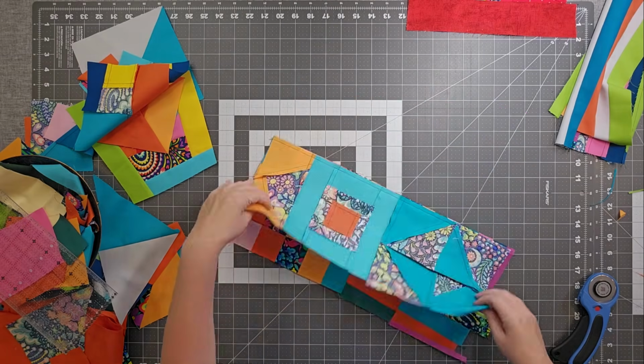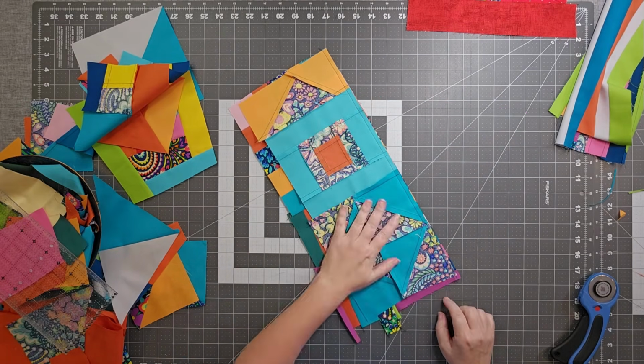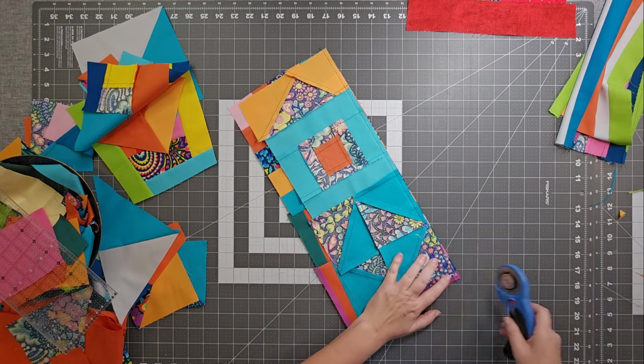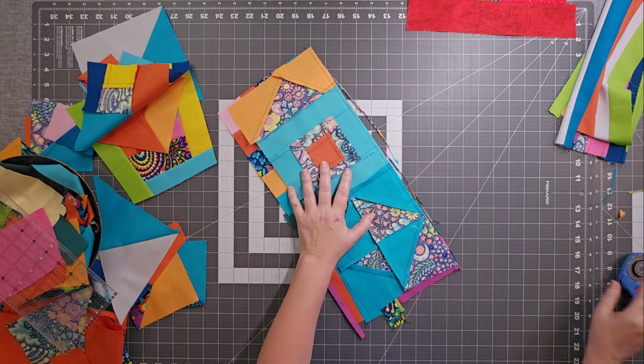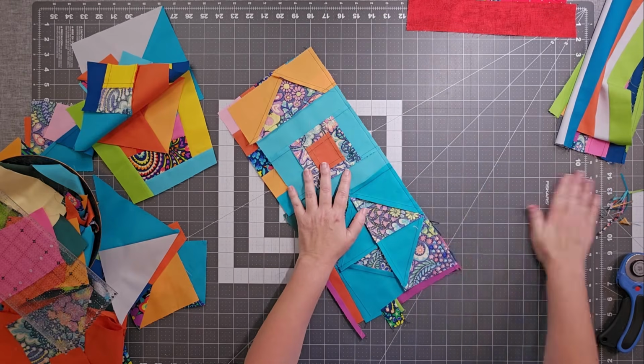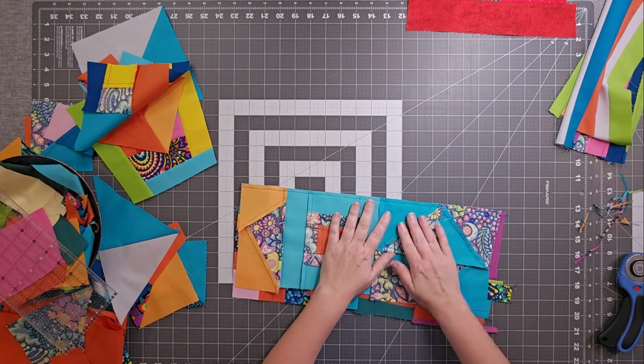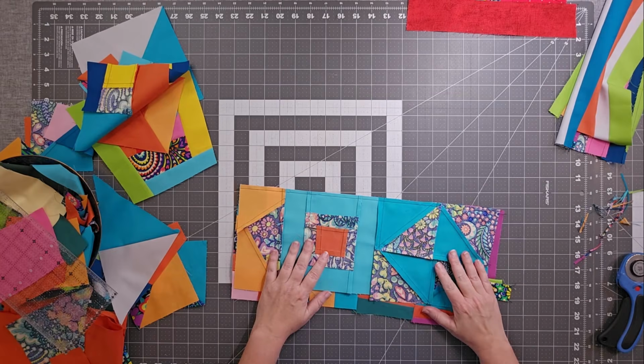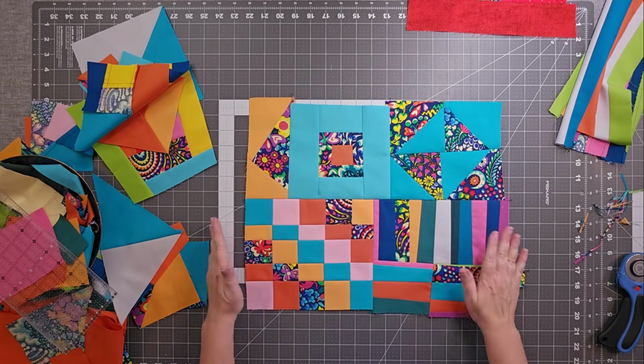So what I'm going to do to make sure that doesn't happen is to come in here and trim, and then we've cut off the problem. So now we don't have to worry about anything shadowing through, but we haven't compromised our 1/4 inch seam allowance in any way. And done.